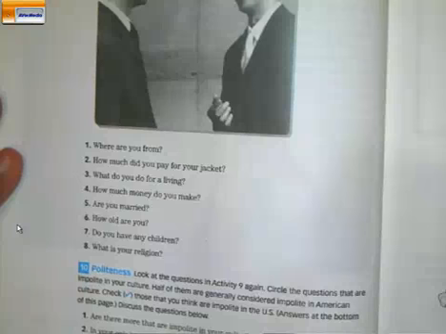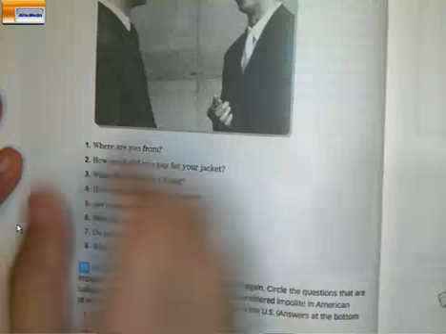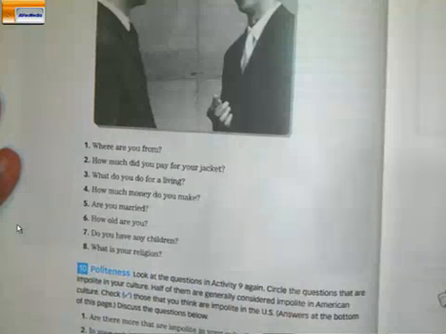All of these cultures do not accept this question. They find it very offensive when you ask them how much they make and how old they are. These two questions, age and money, are not acceptable.